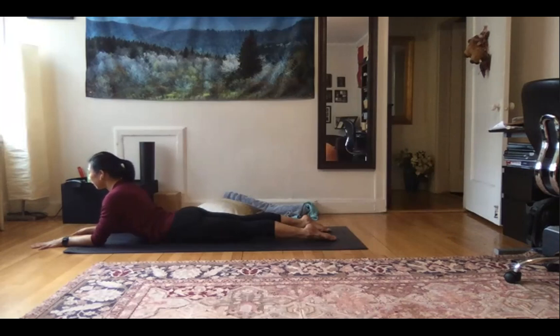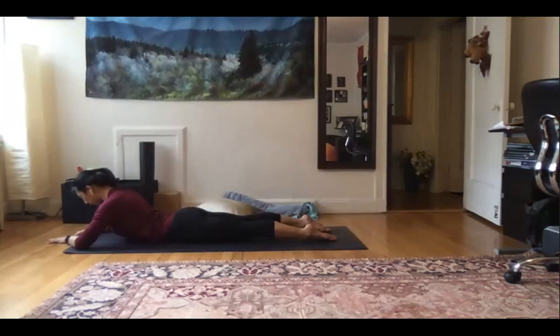If this is getting to be too much for you, you can always bring your palms a little closer together. It eases the shoulders. You can always move your elbows out further and bring your chest closer towards the ground to relieve your low back a little bit.